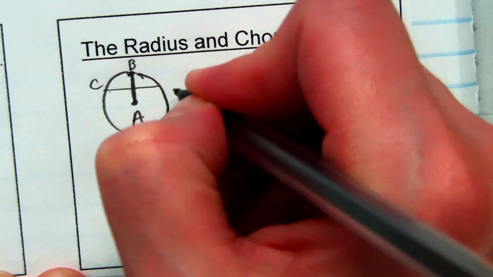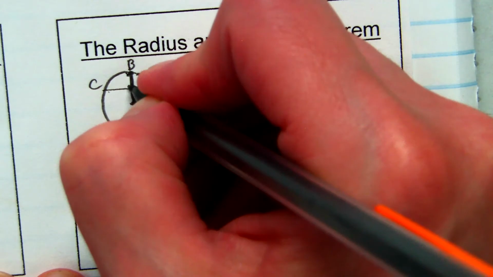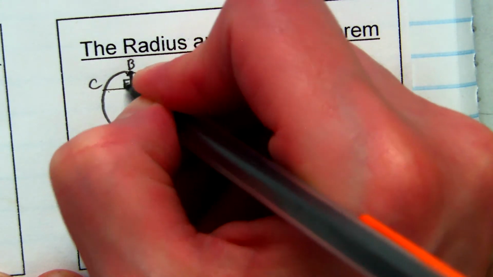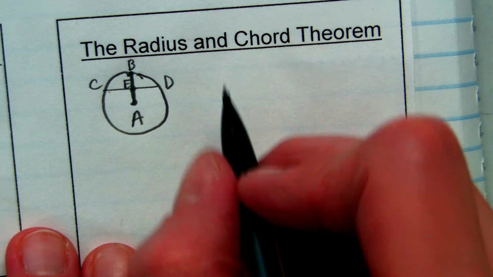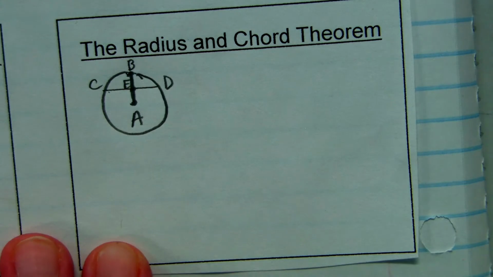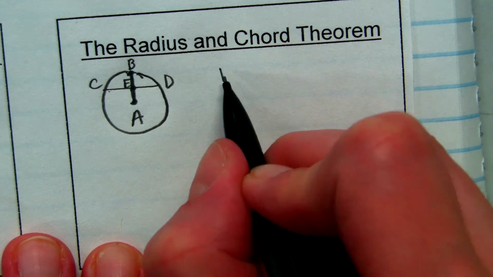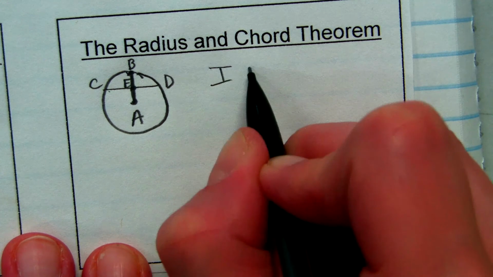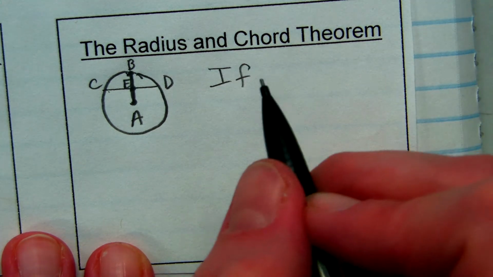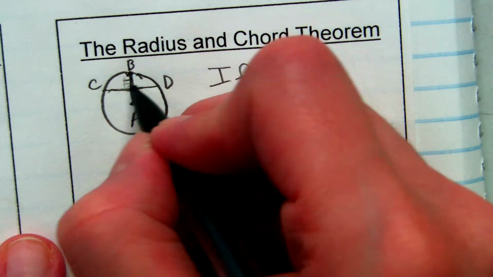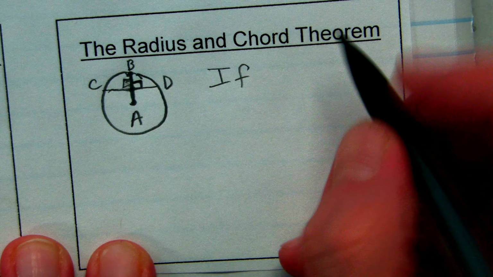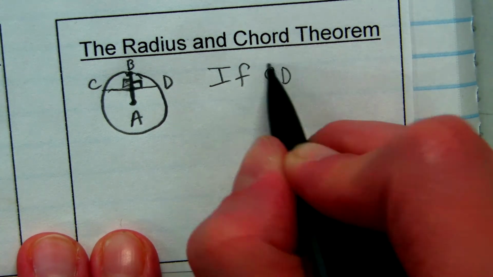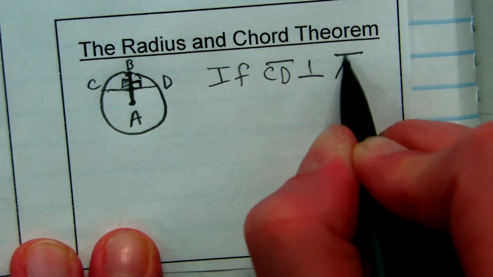I'm going to call it C and D, and this little point in the middle where they cross I'm going to call E. Actually, I did that backwards. Okay, so this is E, and we're going to say that these are forming a right angle. So if segment CD is perpendicular to segment AB.